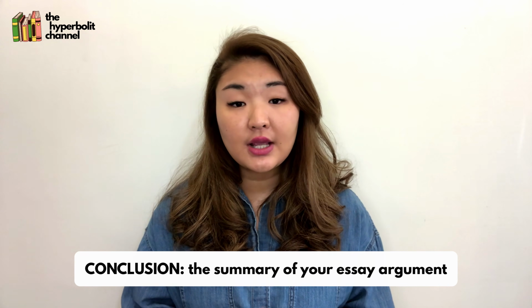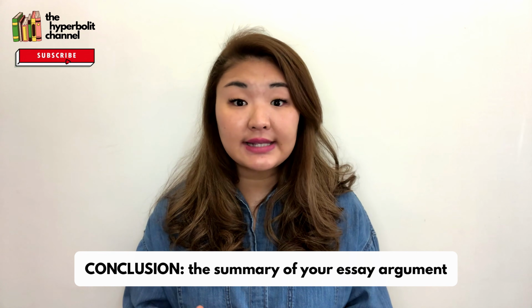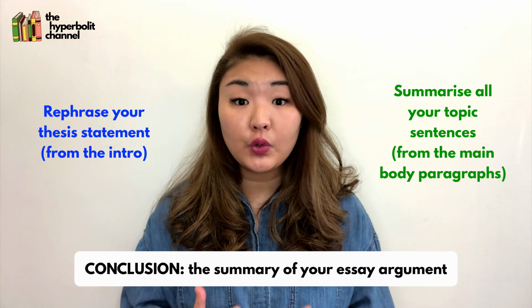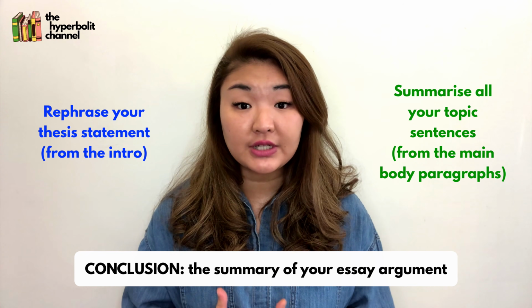Now, in the context of essay writing, a conclusion is essentially the summary of your argument. On the most basic level, any essay conclusion would be a rephrasing of your thesis statement plus a summing up of all your topic sentences in the main body section.